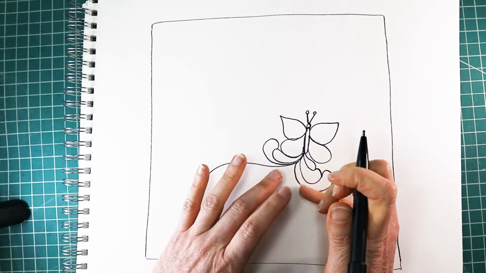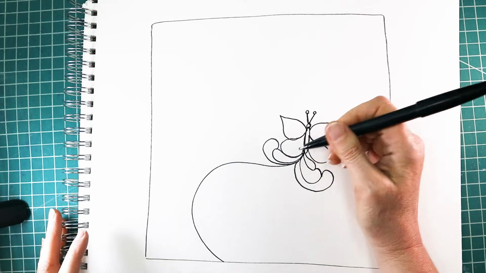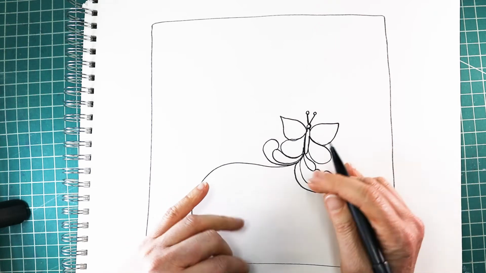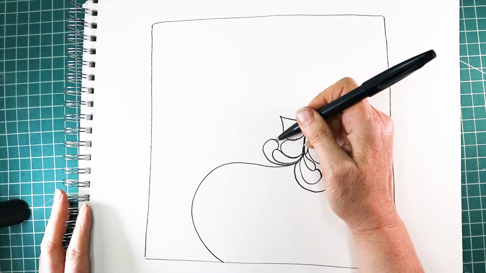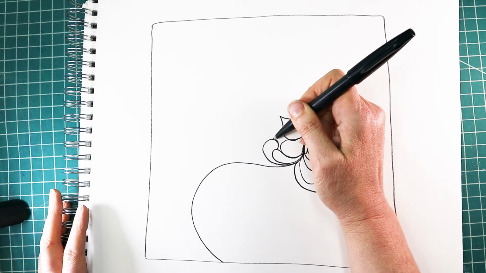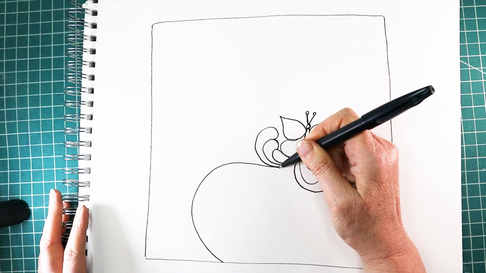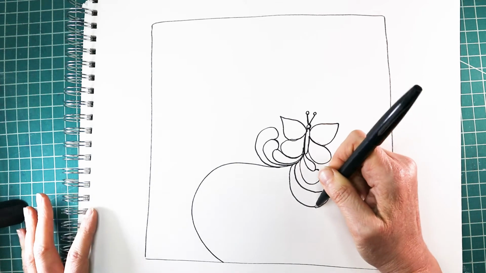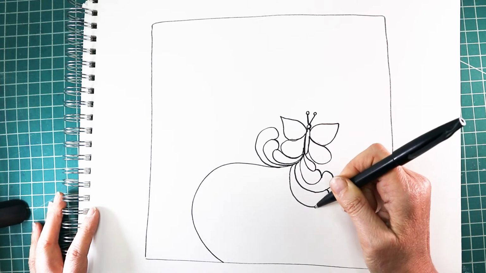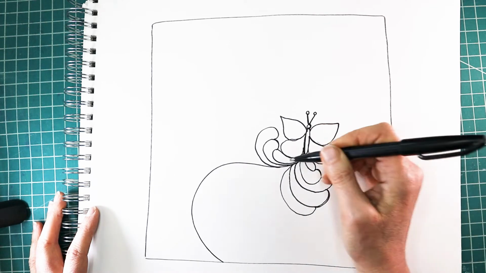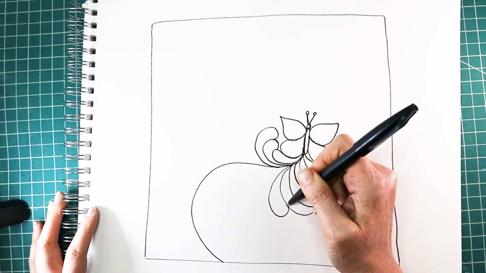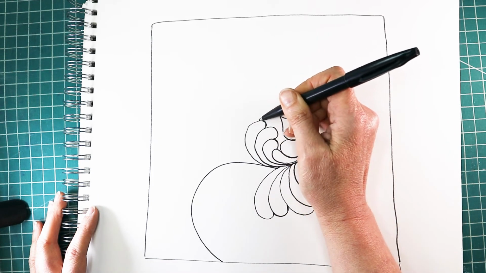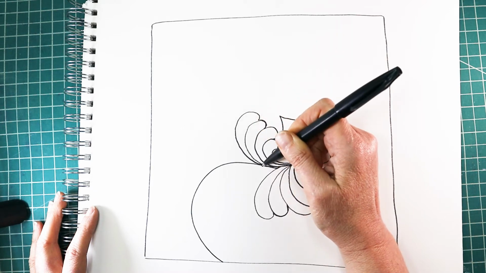Now notice I'm curving these really far up around the first ones that I drew. I'm trying to fill in some of this space around the butterfly that might be awkward to fill in later. So this is where I ended. I'm going to travel back on that line and create the second lobe of that side of the feather. Okay, so I travel back here, and that's just how it's going to go. From now on, I'm going to go out, bump back, and then create another feather.